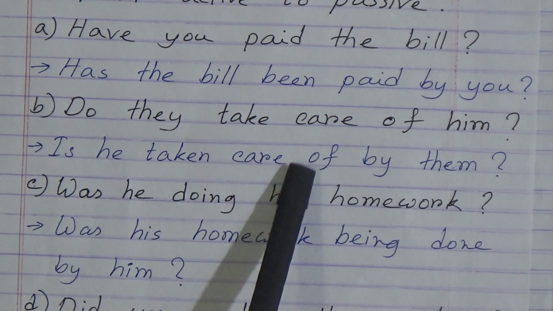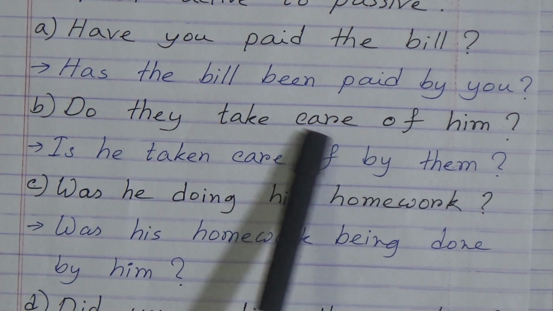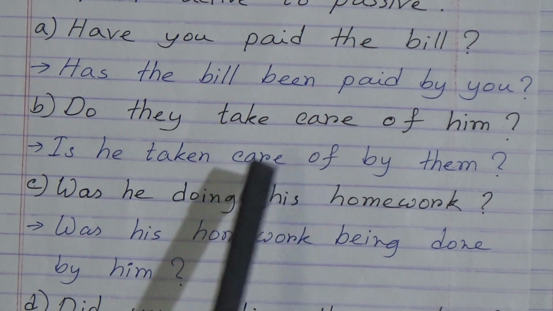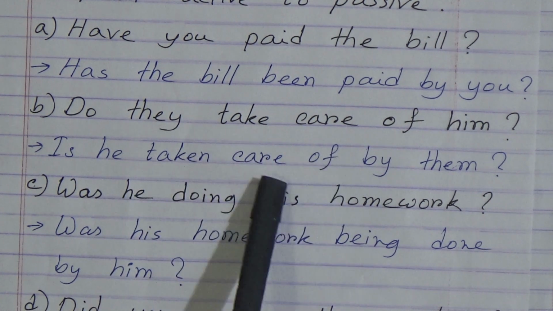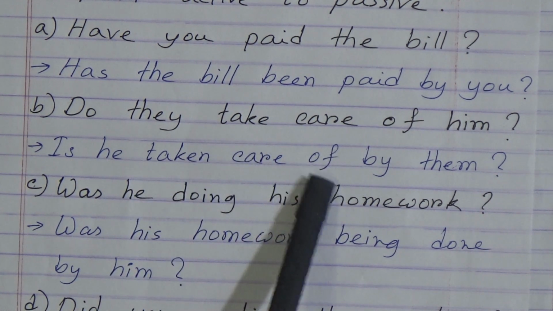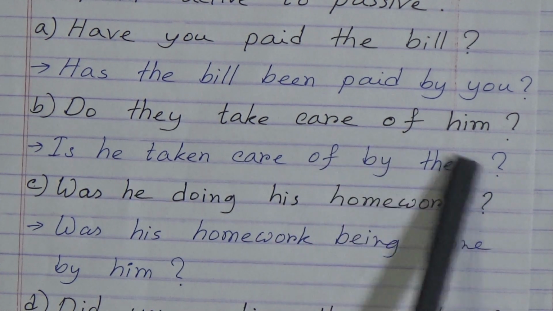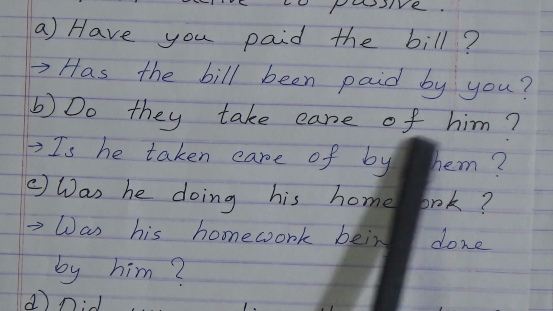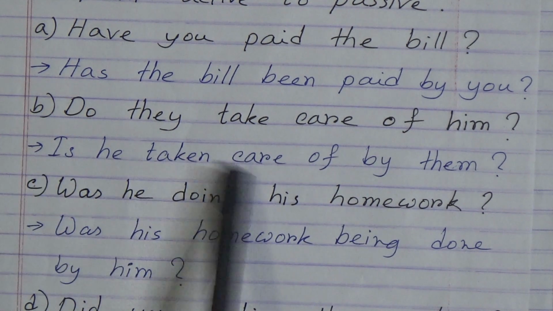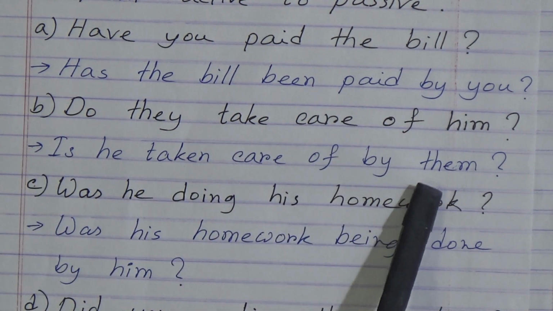Is he taken care of? Okay, the preposition will stay with the verb. As it states a meaning together with the verb, it will stay together with the verb. Then by and then our new object, they will become them. You will change the pronoun like this. Is he taken care of by them?